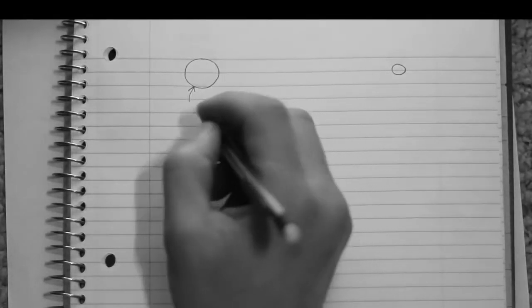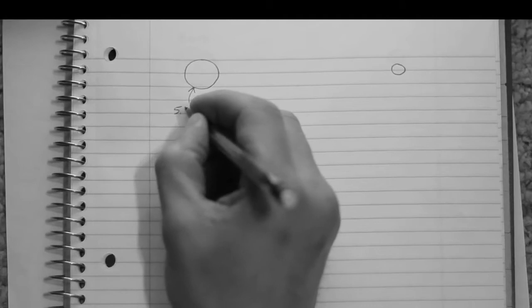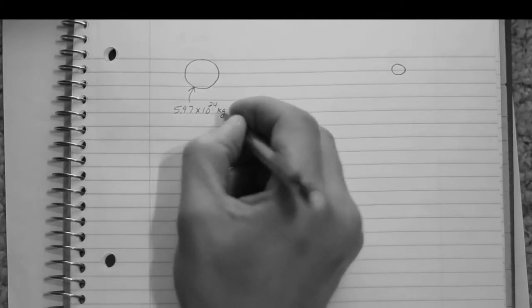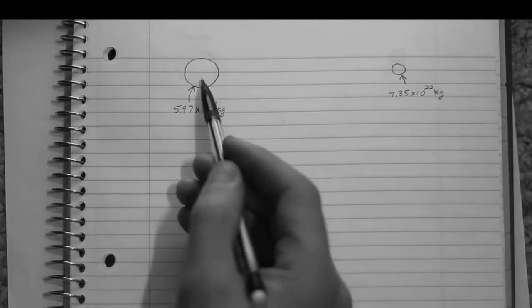The mass of the Earth is 5.97 times 10 to the 24th kilograms, and the mass of the moon is 7.35 times 10 to the 22nd kilograms. We would expect the center of mass to be much closer to the Earth, but where exactly is it?